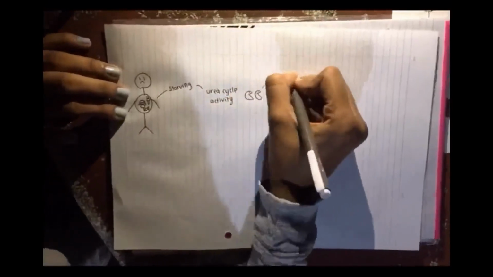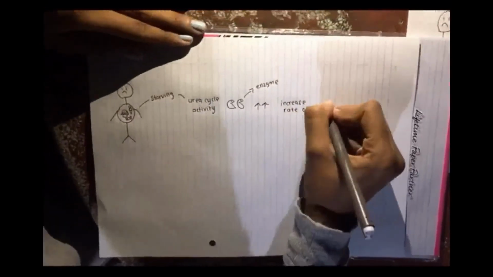The activity of urea cycle enzymes is elevated to meet the increased rate of protein catabolism. And I'm so sorry for my poor drawing skills.